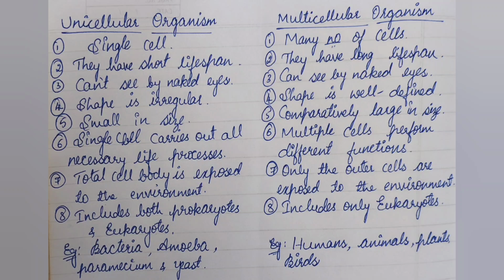So that's it about the difference between unicellular organisms and multicellular organisms.